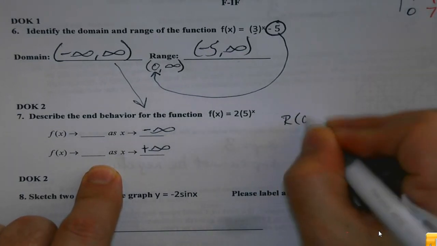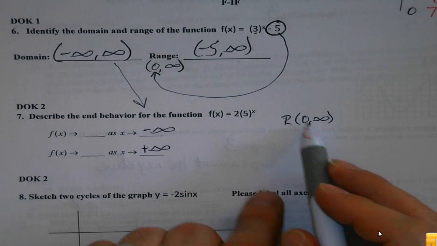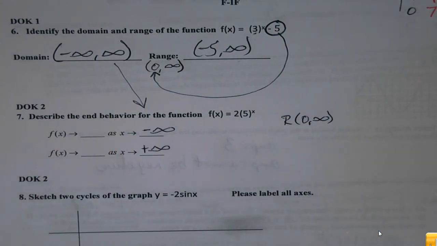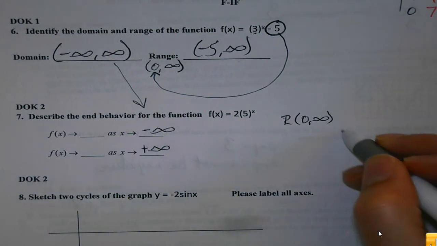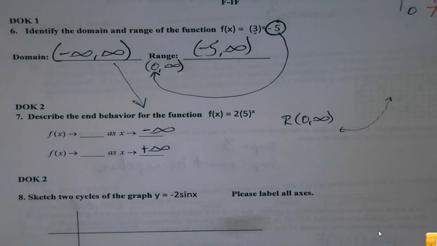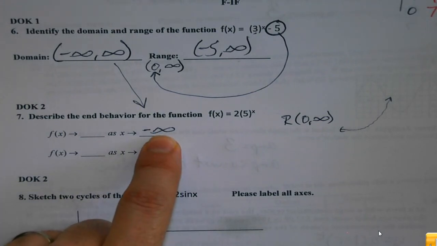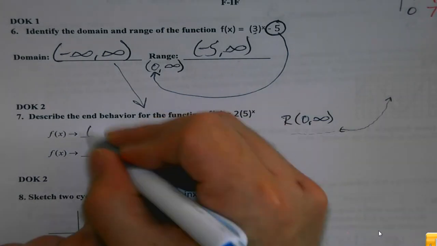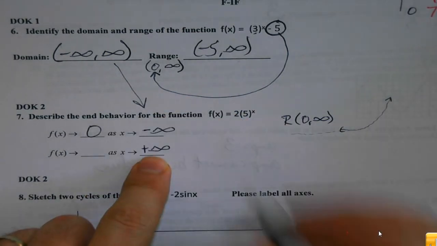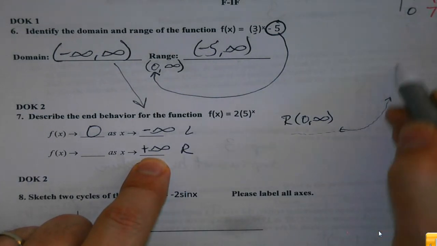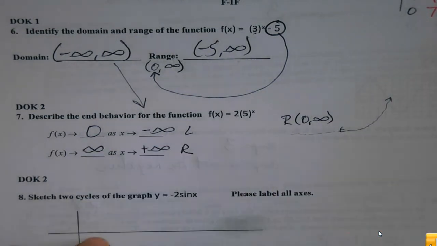So my range is 0 to infinity here. Now, I've got to figure out which one gets 0 and which one gets infinity. Think about it for a minute. Growth looks like this. So as I'm going to the left, am I getting closer to 0 or infinity? It looks like I'm getting closer to 0. As I go to the right, I'm going up, up, up, up, up towards positive infinity.